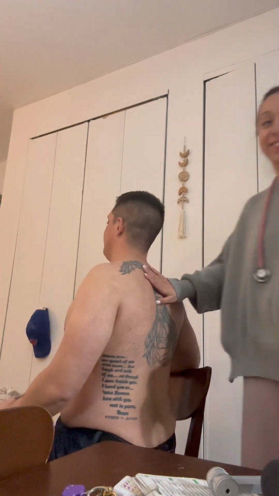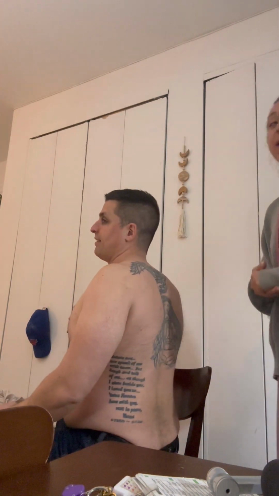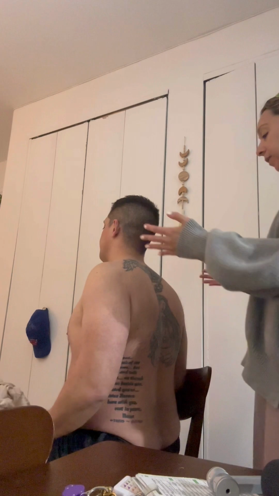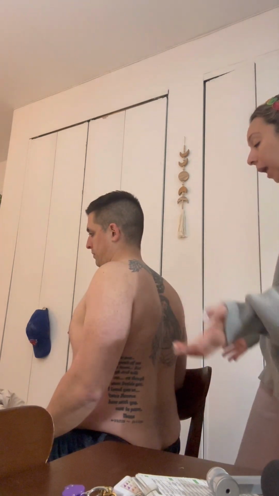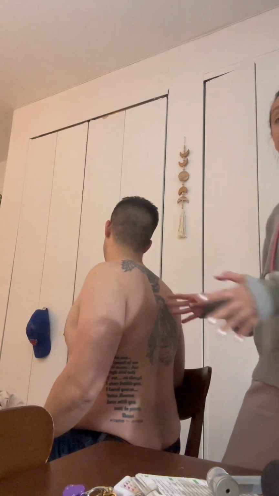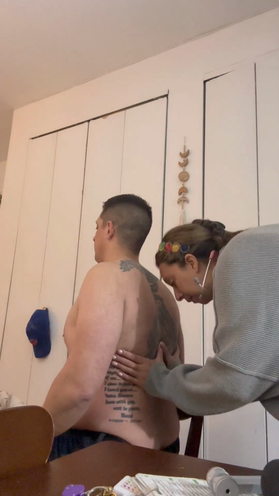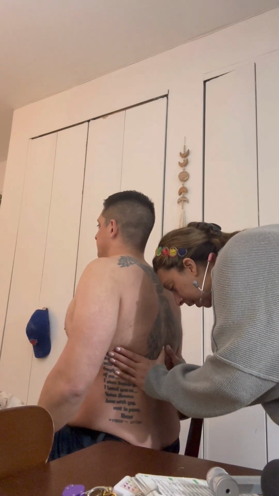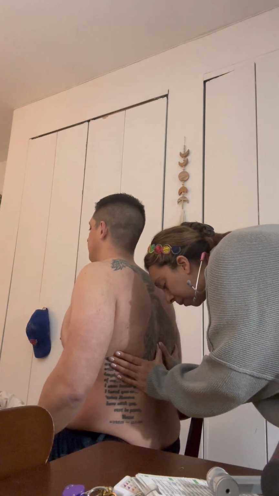Okay. So looking at the shape of his back, it is symmetrically shaped. He does have some tattoos present, but no scarring, no masses, no lesions noted. Assessing A&P diameter. All right, Kevin, take a big deep breath for me. Okay, A&P diameter is good, 1 to 2. Now we'll be assessing breath sounds, okay?